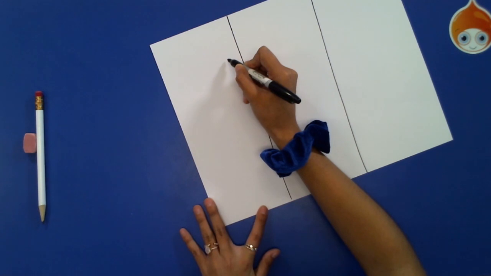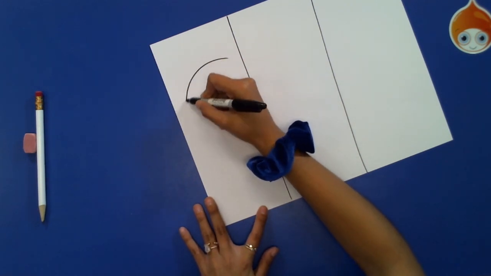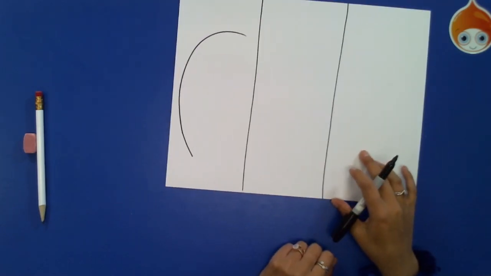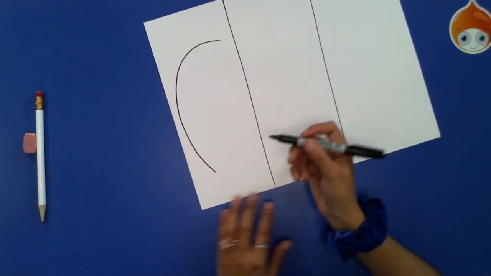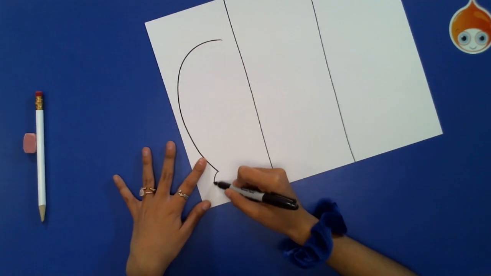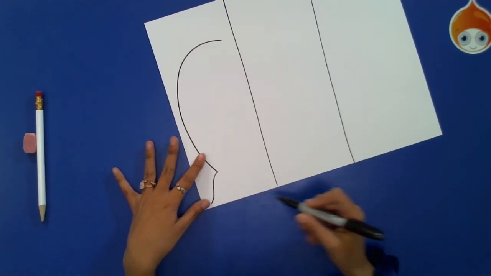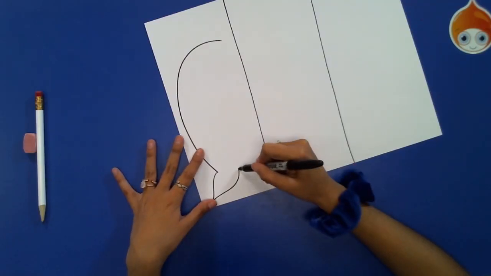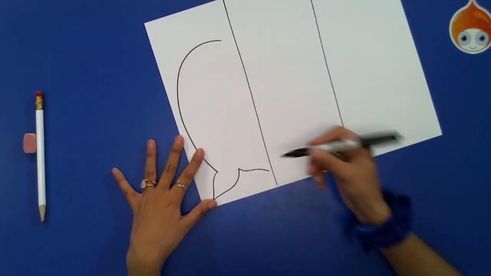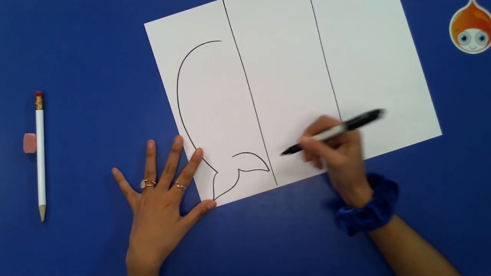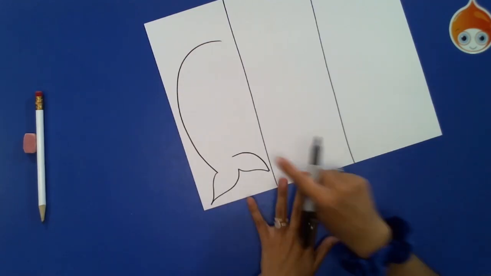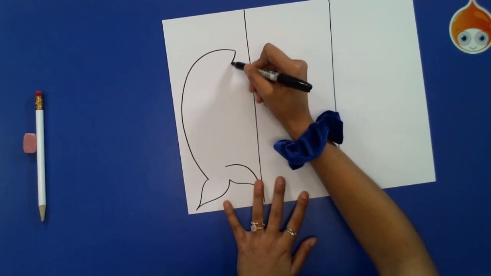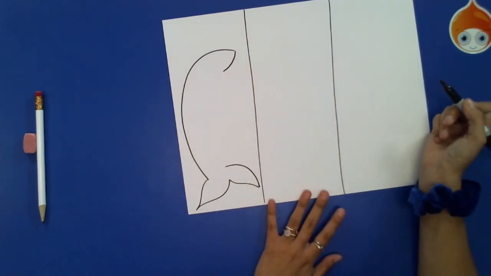What I'm first going to do is start from the top of my section, and I'm going to draw a nice long curved line, kind of like a candy cane shape. Okay, once I have that, then I'm going to draw the tail, and I'm going to come down and draw a nice wavy line here, and then bring that back up in the middle, and then a nice wavy line down there, and then bring that back up.